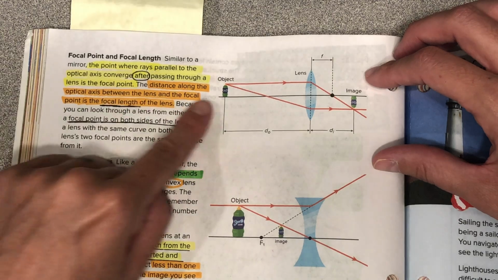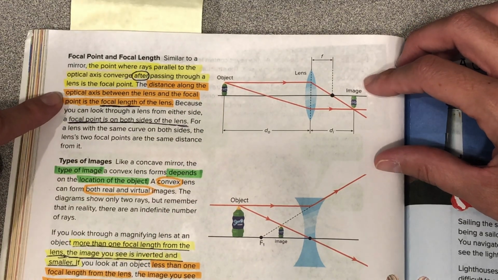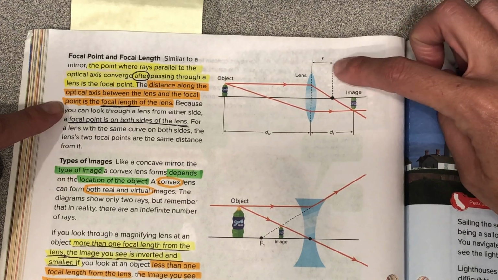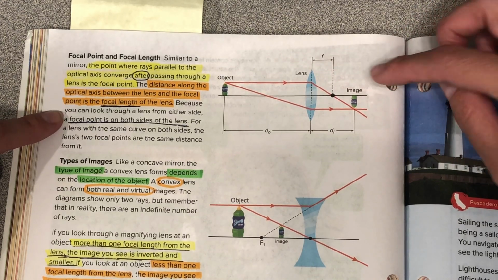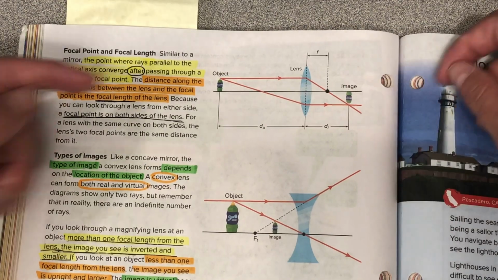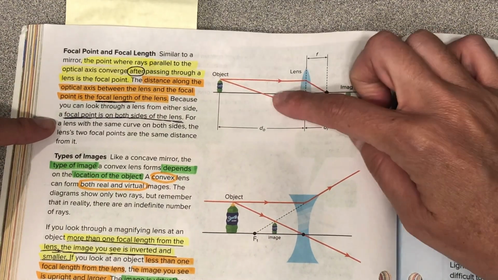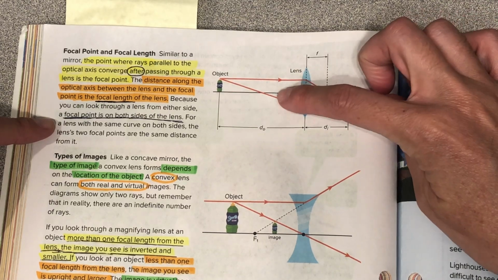The distance along the optic axis between the lens and the focal point is called the focal length. Now, because you can look through a lens from either side, you can look at it from this side or from this side, a focal point is on both sides of the lens. So there's one on this side and there's also one on this side.